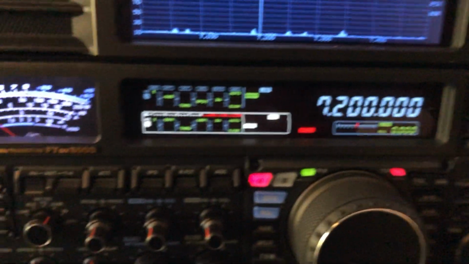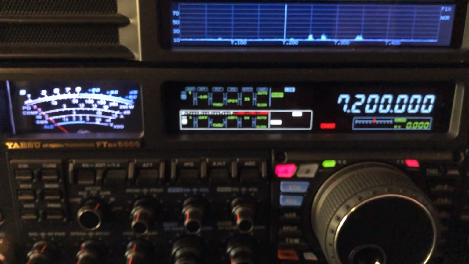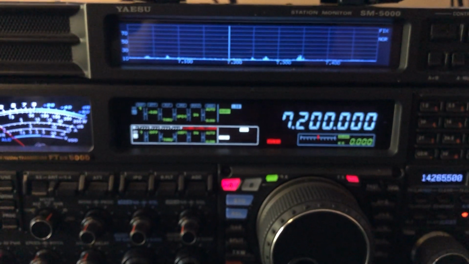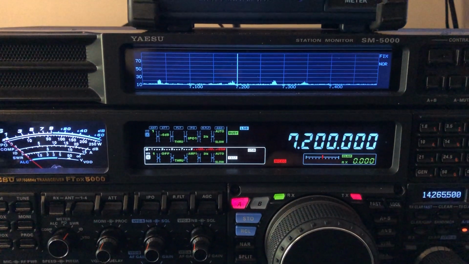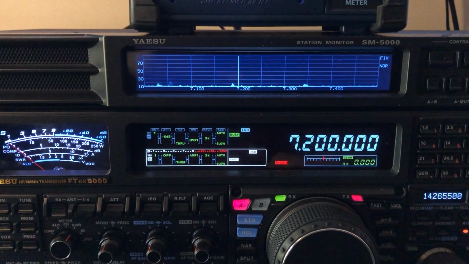It's never produced that watery effect. So it was a tough choice. A lot of different things to look at to make my decision. But I'm absolutely more pleased every day with choosing the FTDX 5000 MP Limited.